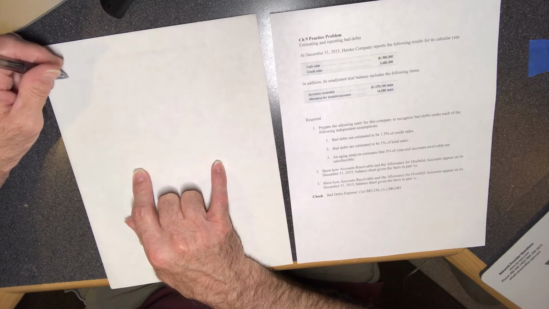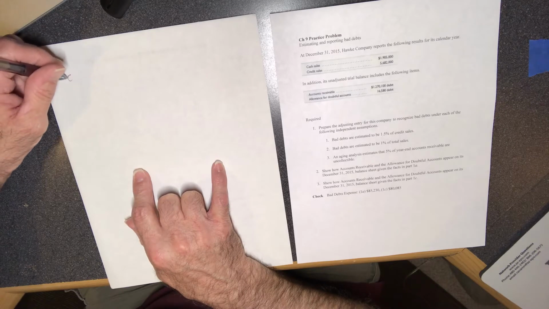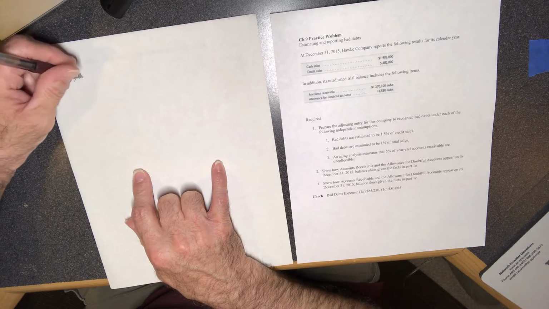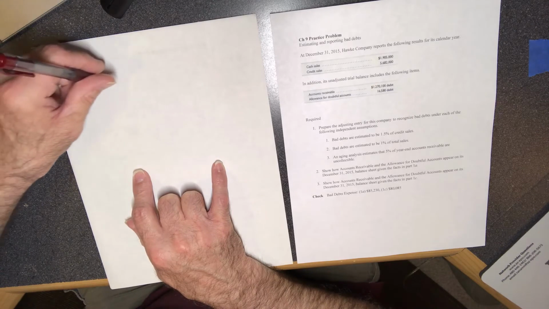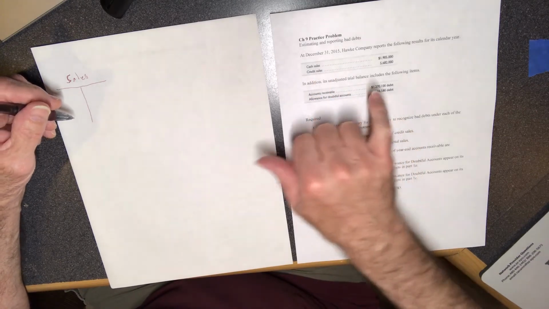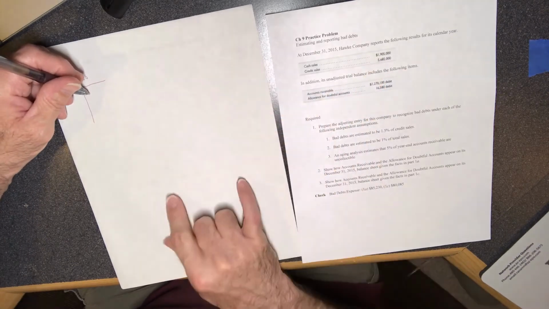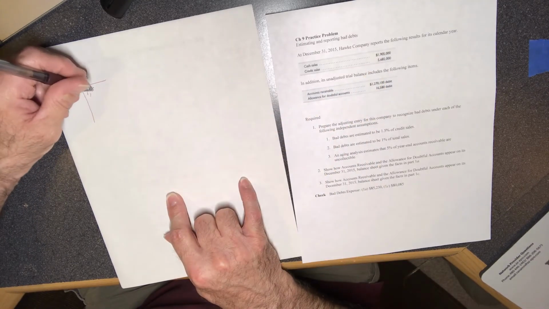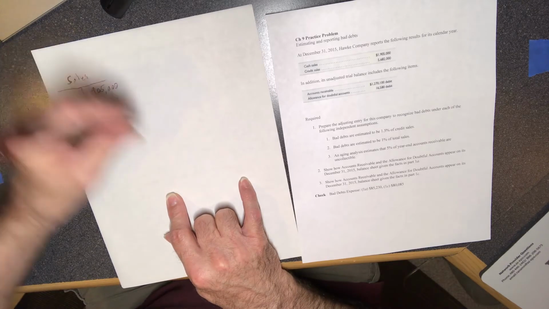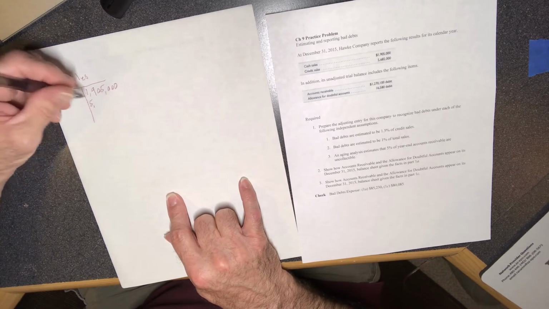So my recommendation is start by putting in a sales account, T account, because they have cash sales and credit sales, and they are talking about cash sales as being 1,905,000 and credit sales being 5,682,000.